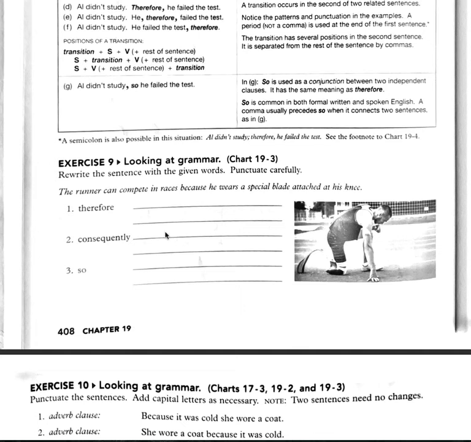Capital C. Consequently, he can compete in races, period. And number 3. The runner wears a special blade attached to his knee, comma, so he can compete in races. Again, the runner wears a special blade attached to his knee, comma, so he can compete in races.